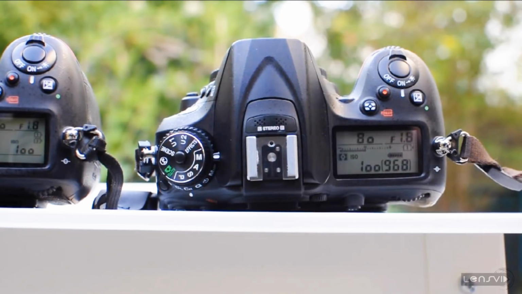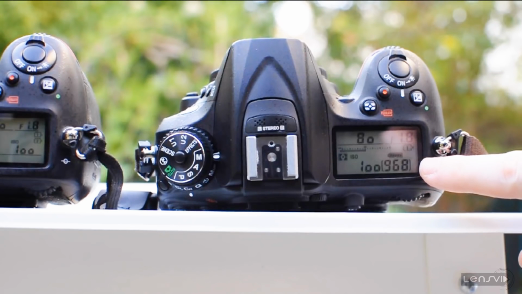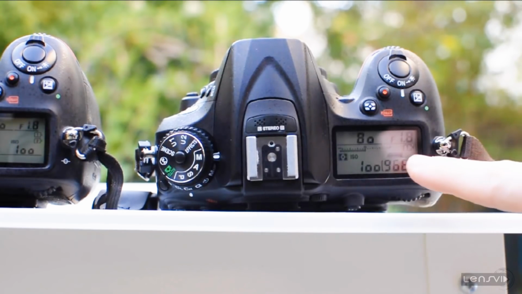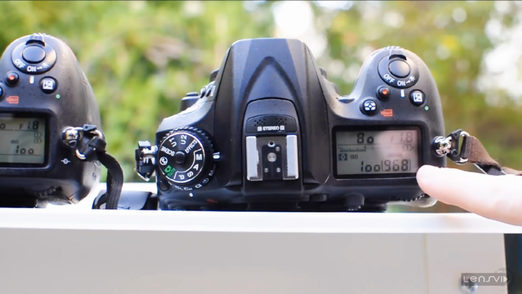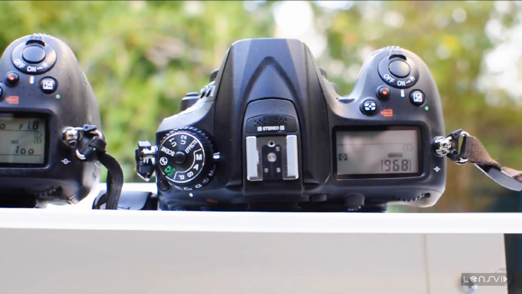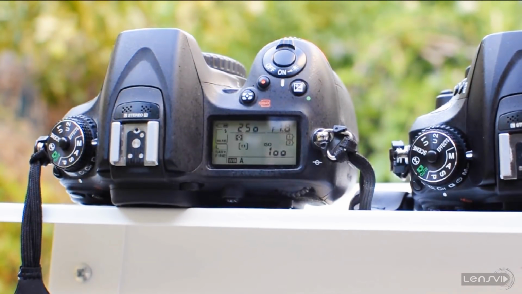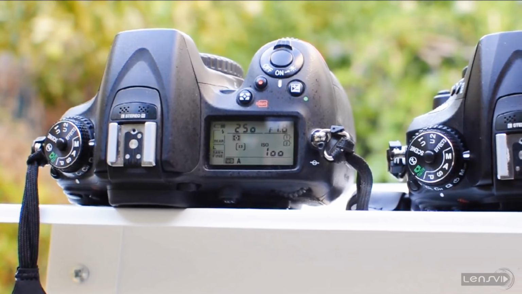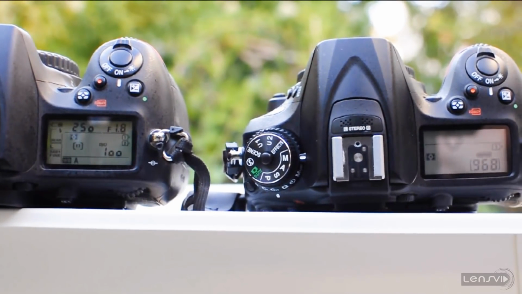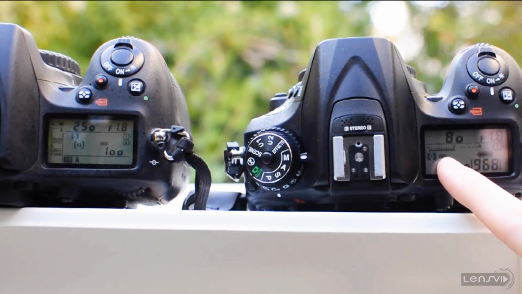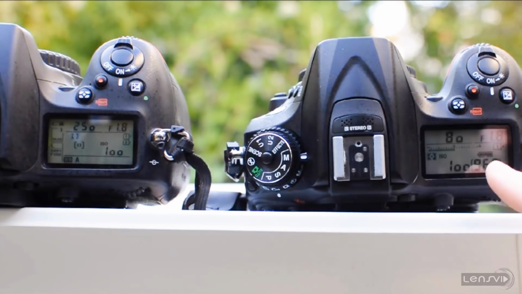So before we go into the menus, I want to show you something on the top screen of the D7200, which is on this side. As you can see, all the letters and numbers on this side are fairly large. If you compare this to the D7100, which is on this side, you will see that the numbers are much larger and easier to read. Now, another important thing, this turns off rather quickly, is this exposure meter that we have on the D7200 and we didn't have on the D7100.